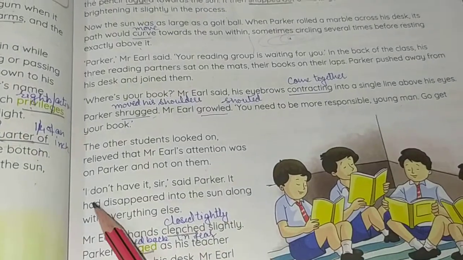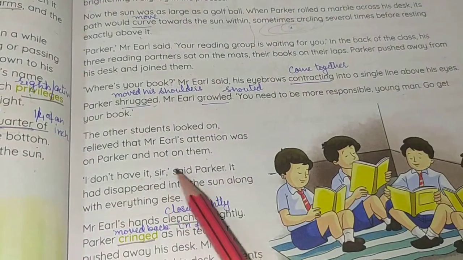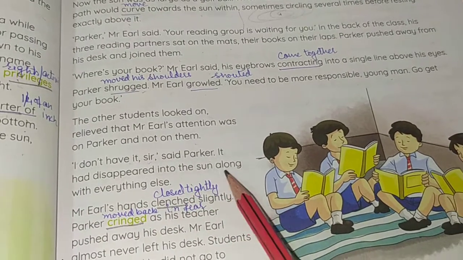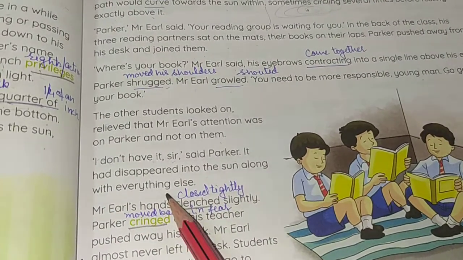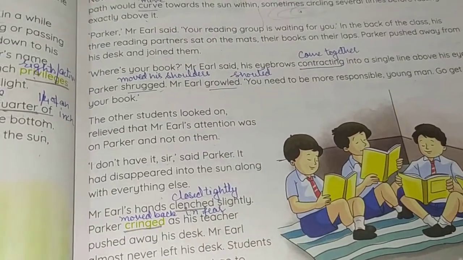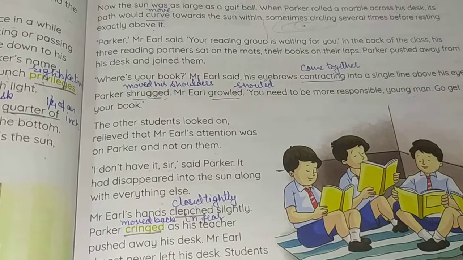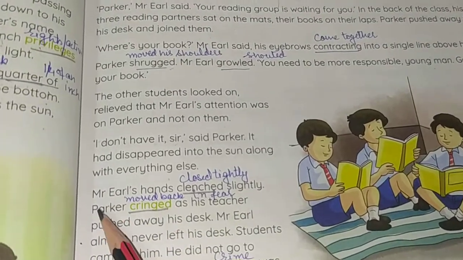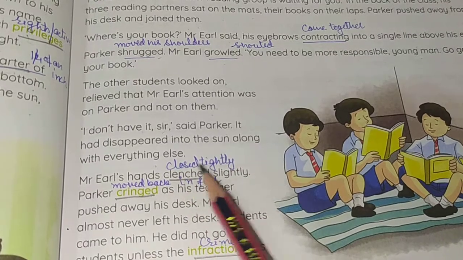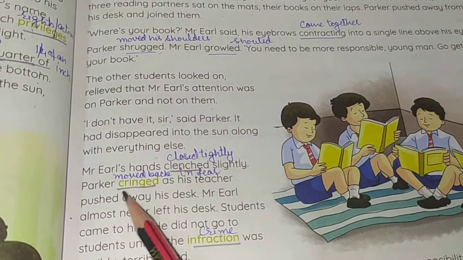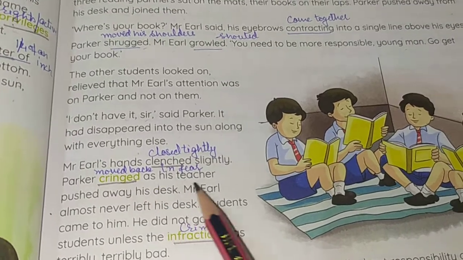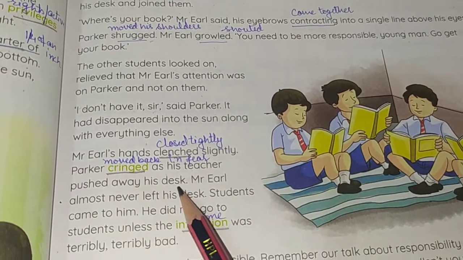I do not have it, sir, said Parker. It had disappeared into the sun along with everything else. So how can he say this thing to Mr. Earl? So he said that I do not have my book. Mr. Earl's hands clenched slightly. Clenched means closed tightly. Parker cringed. Cringed means moved back in fear as his teacher pushed away his desk.